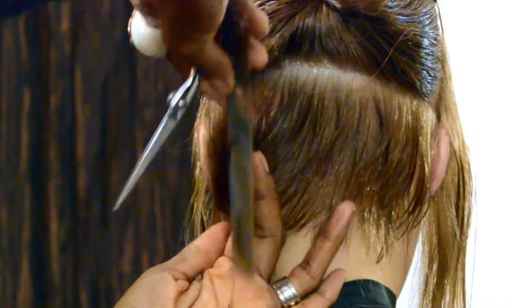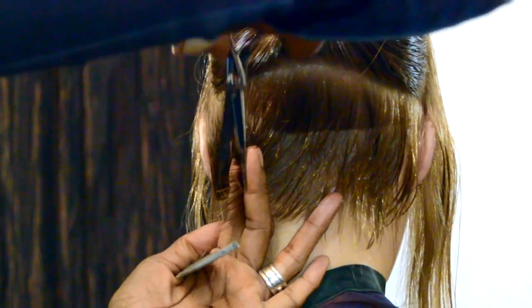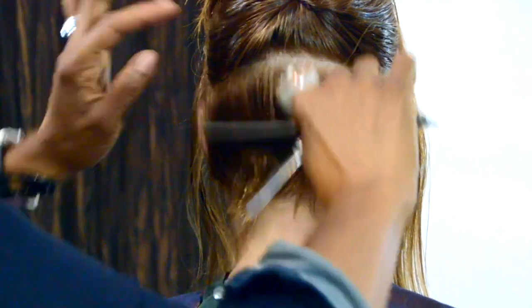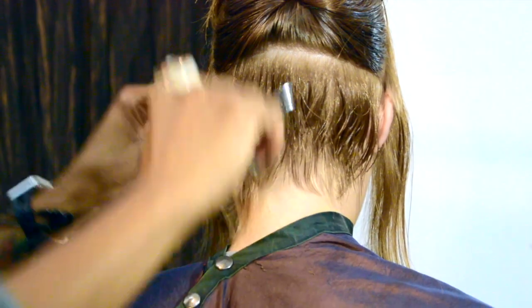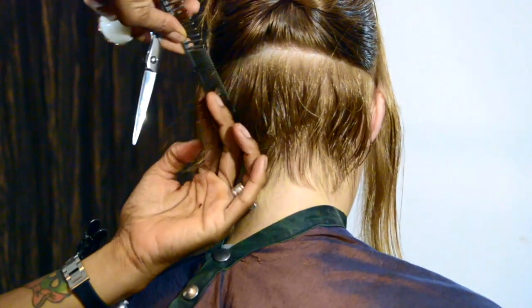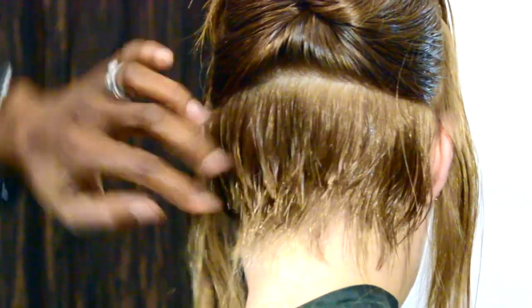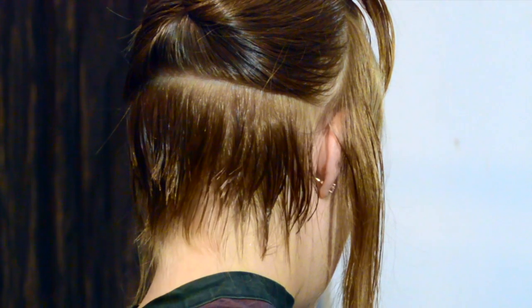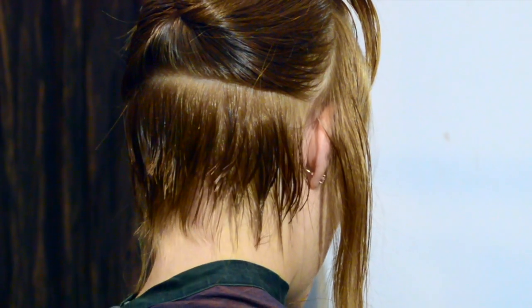Here you can see the result of the over-directing that was done in the very beginning of the video. Holding this back section at a 45-degree angle and extending the bottom of the nape area hair up to that area directly under the occipital bone. This is the result that it gives, a longer length on the bottom at the nape of the neck.